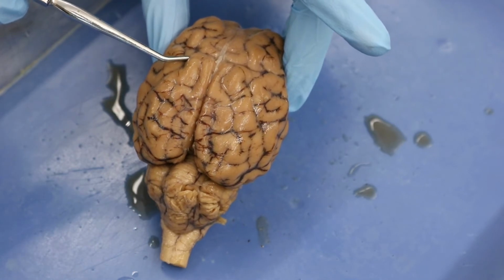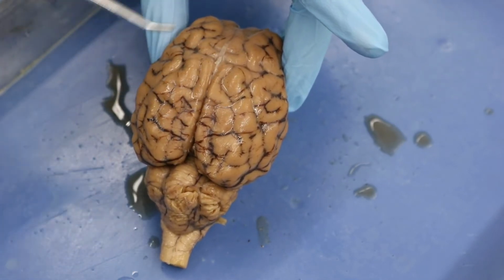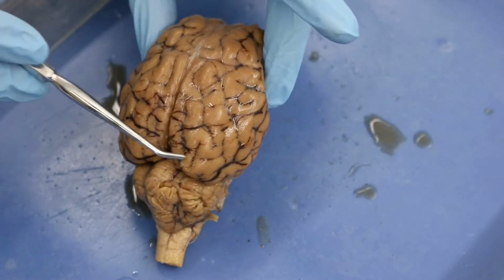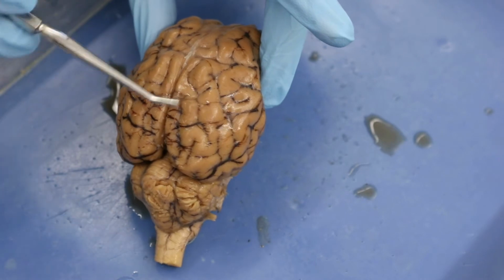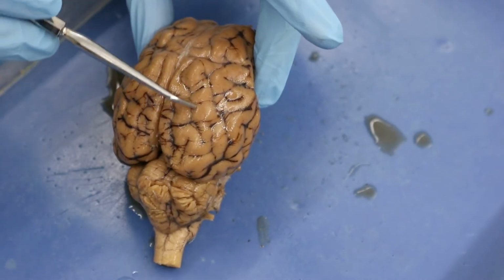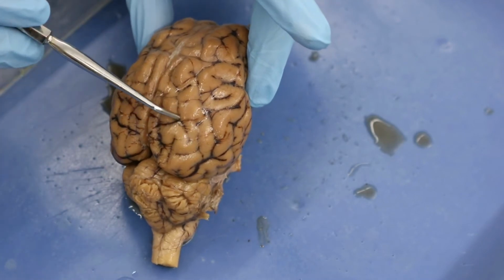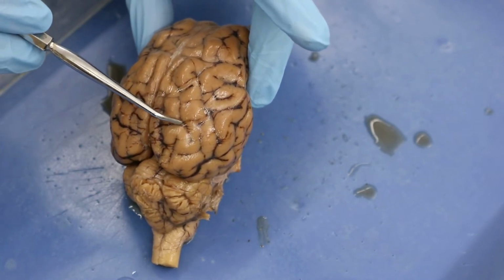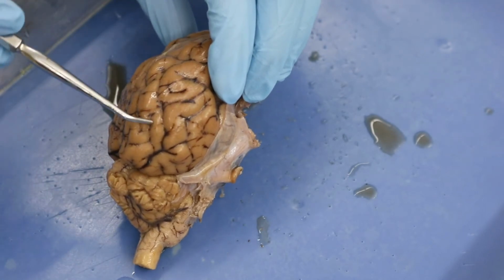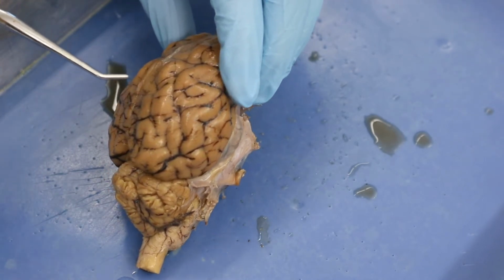So the cerebral cortex, remember, can also be called the cerebrum. It's also important to notice that the cerebral cortex is made of all of these little wrinkles, okay? A wrinkle is called a gyrus (plural gyri), and the space between the wrinkles is called a sulcus, okay? So this entire thing is covered in gyri and sulci, okay?